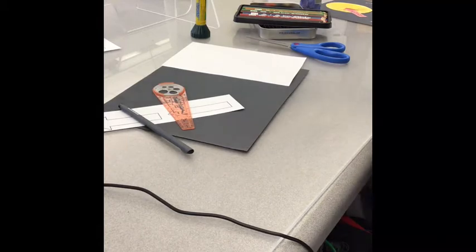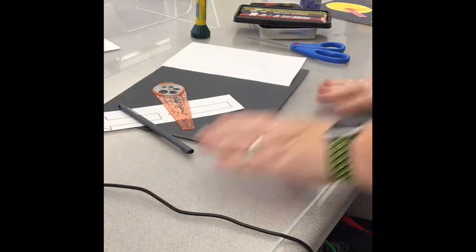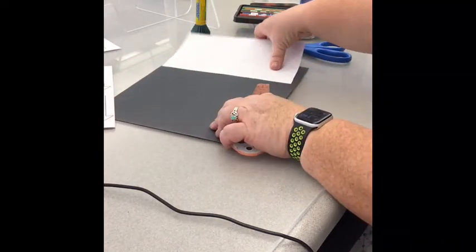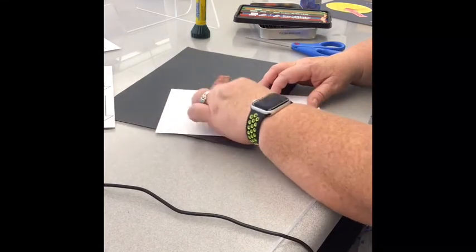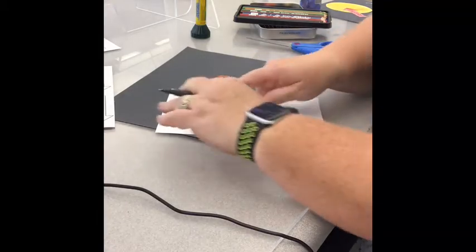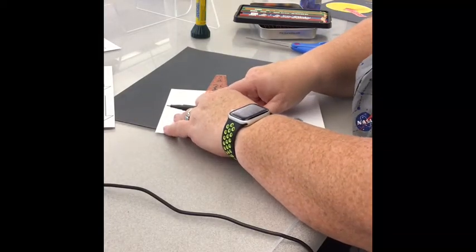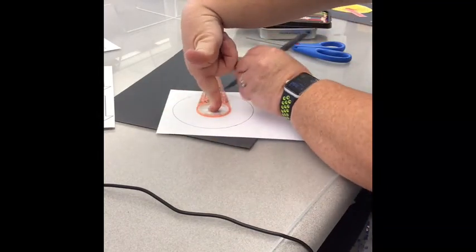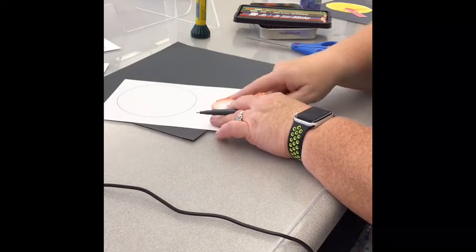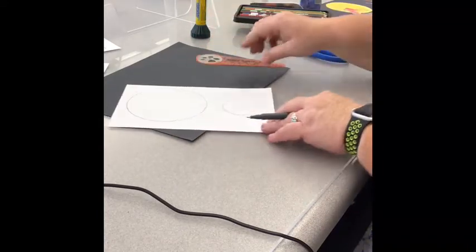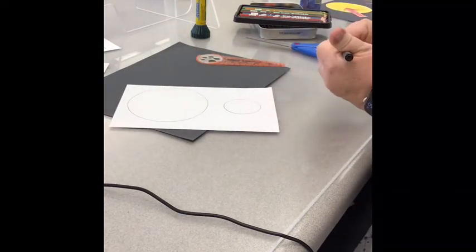All right. The idea with the model that we're making is that we are going to show how a planet would interact with our sun. So we're going to draw one big circle and one little circle. I'm going to go ahead and draw a big circle, and that represents the sun. And then one little circle, and that represents the planet that goes next to the sun.